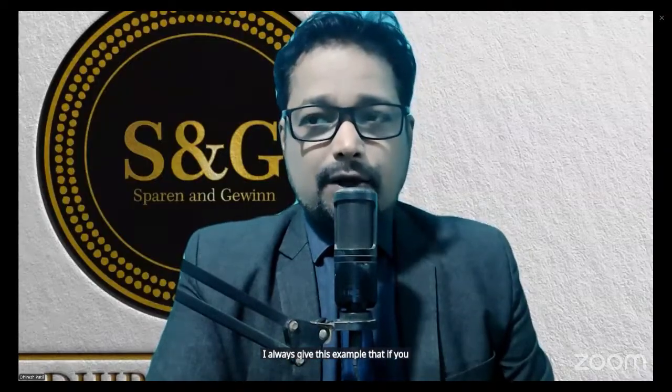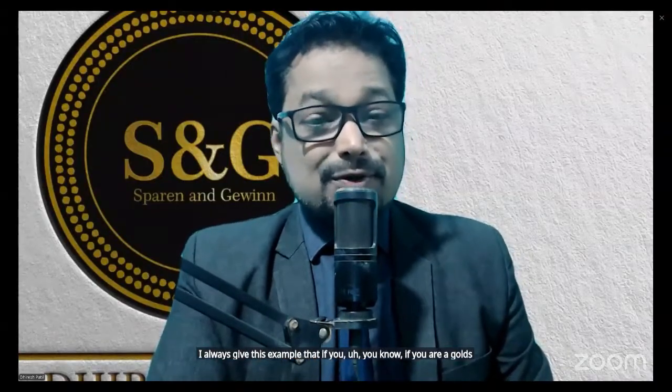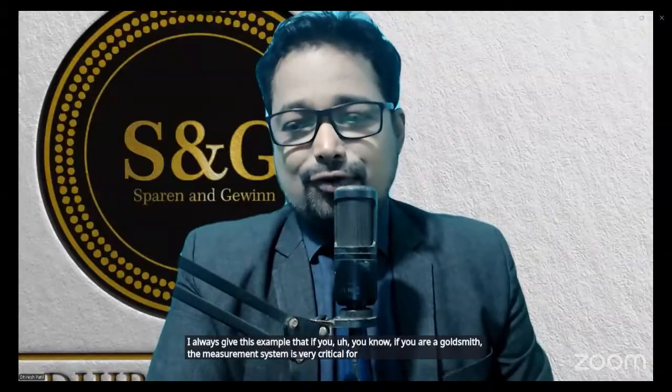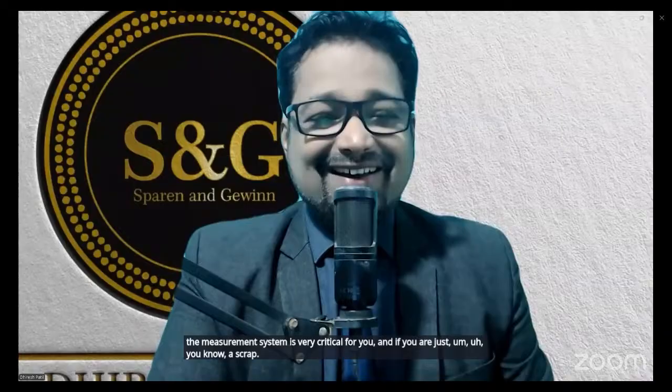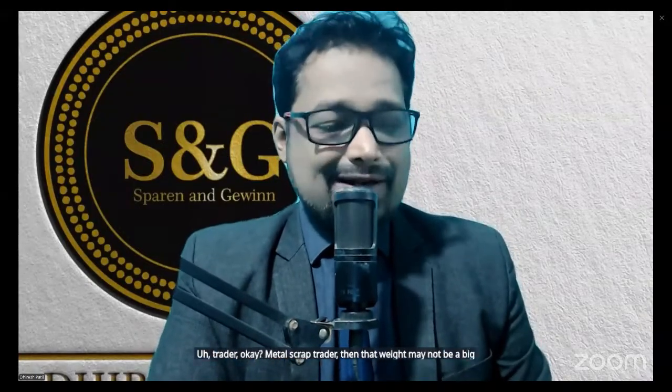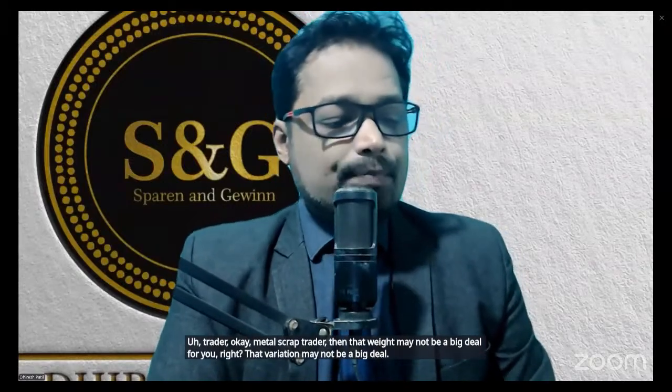I always give this example that if you are a goldsmith, the measurement system is very critical for you. And if you are just a scrap trader, a metal scrap trader, then that weight may not be a big deal for you, right? That variation may not be a big deal. So those things matter ultimately in the measurement system analysis.